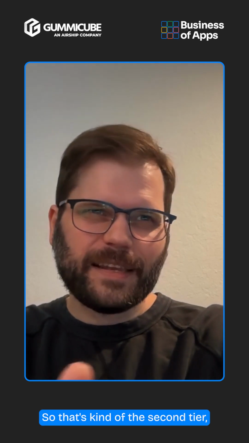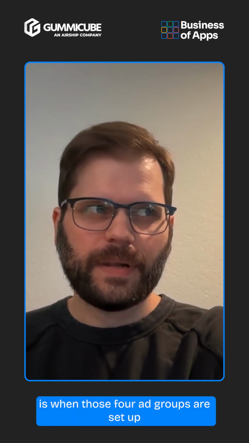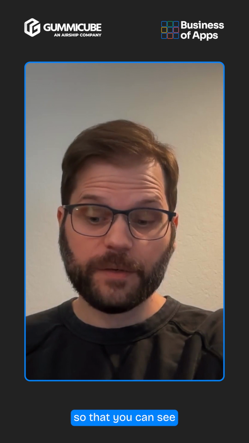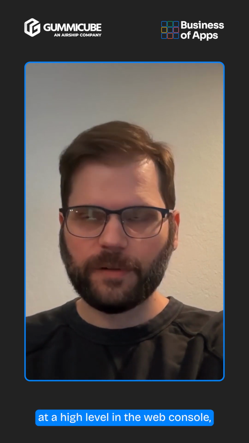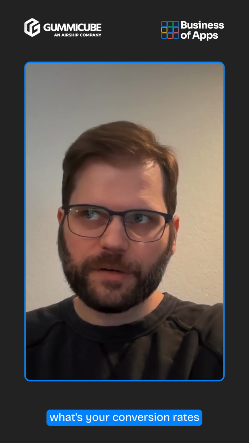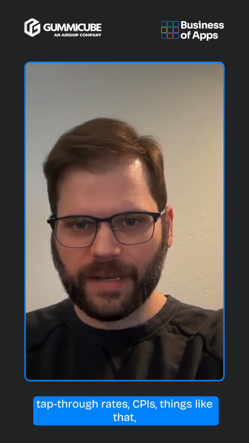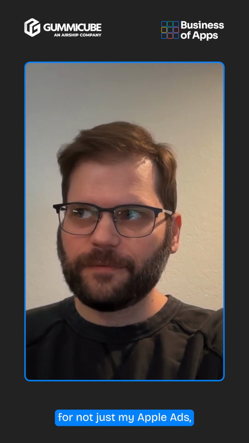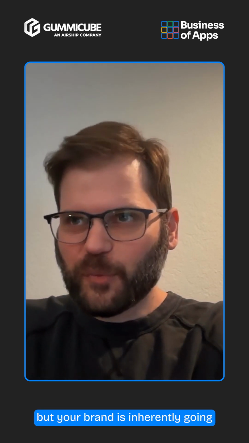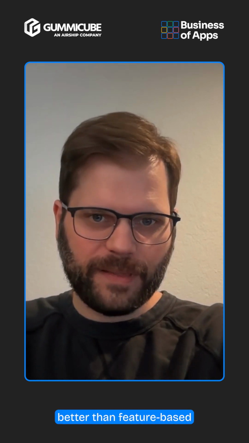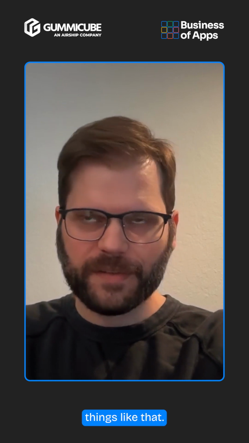So that's kind of the second tier, I'd say, is when those four ad groups are set up so that you can see at a high level in the web console what your conversion rates, tap through rates, CPIs, things like that are, for not just my Apple ads, but your brand is inherently going to convert better than feature-based keywords than competitors, things like that.